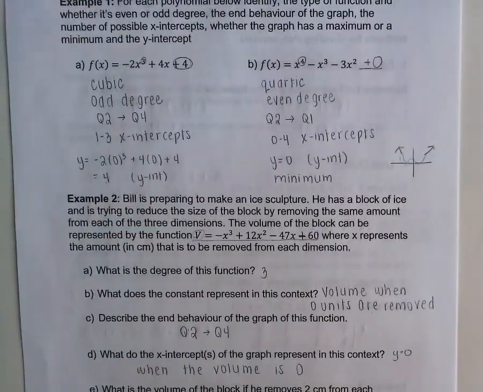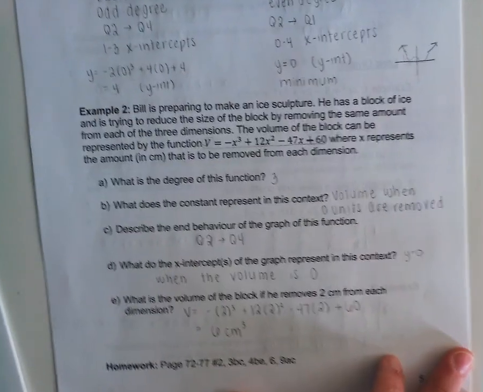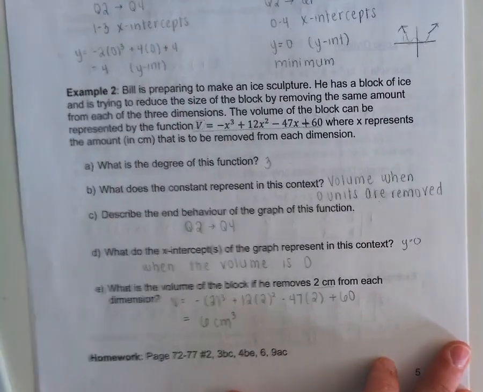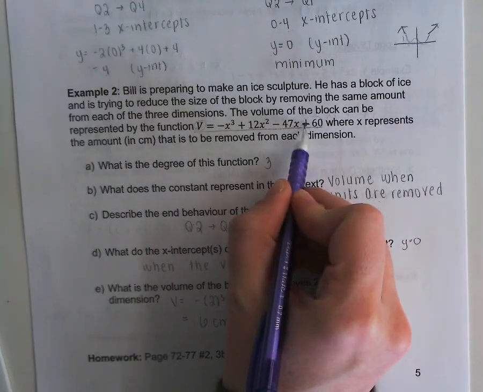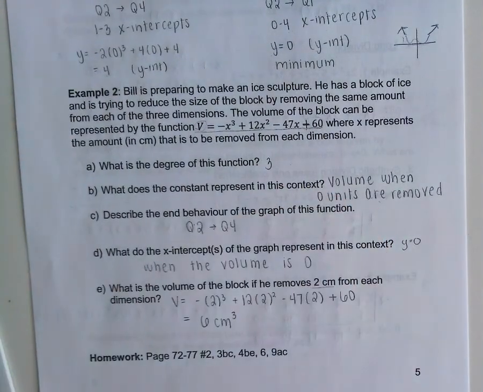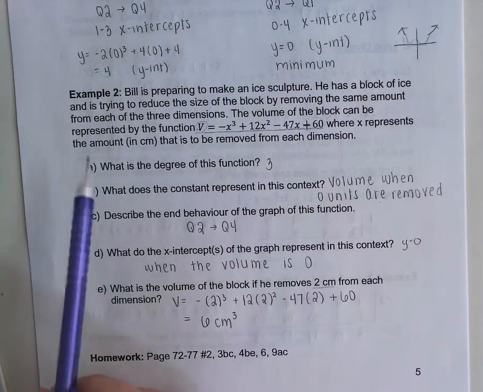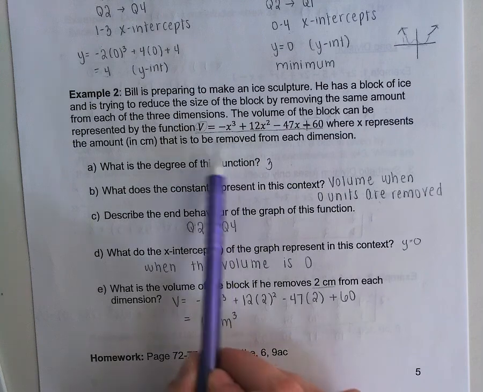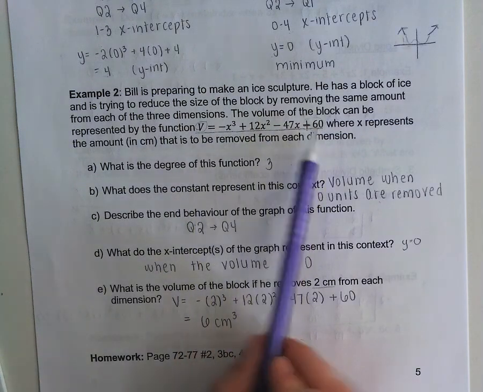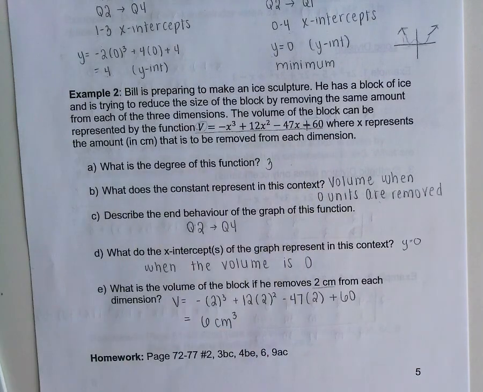Finally, in example 2, there's actually just one little typo that you need to fix. In your notes, this says minus 60. Please change that to plus 60. This question is talking about this function for volume, which is related to an ice sculpture. So Bill is preparing to make an ice sculpture, and he has a block of ice that he's trying to reduce the size of. And he's removing the same amount off of each of the 3 dimensions.